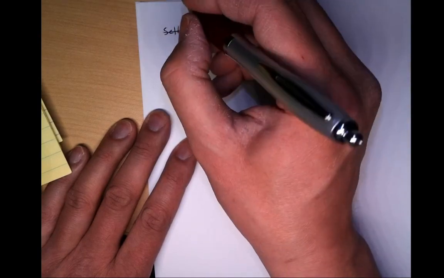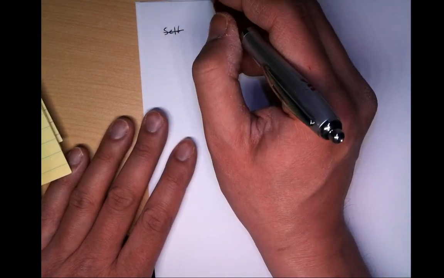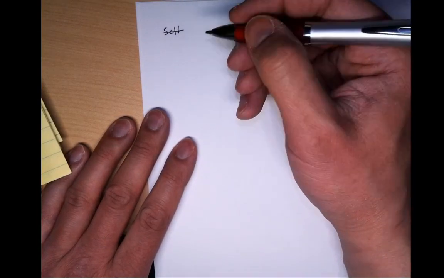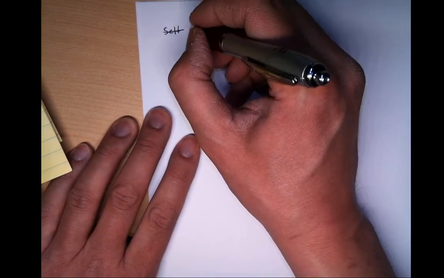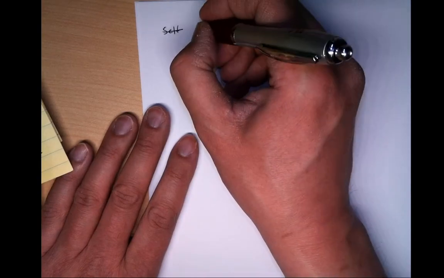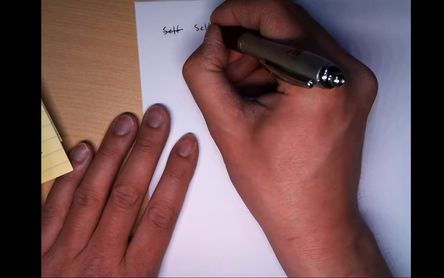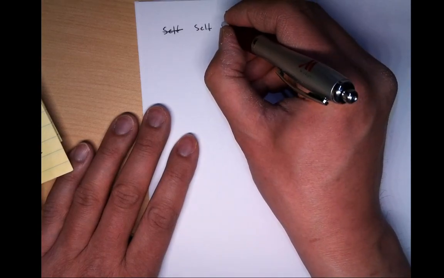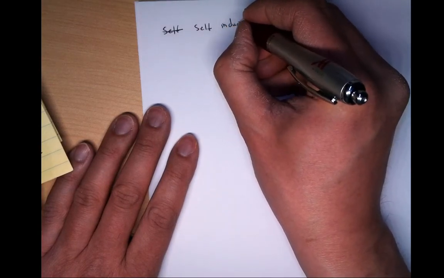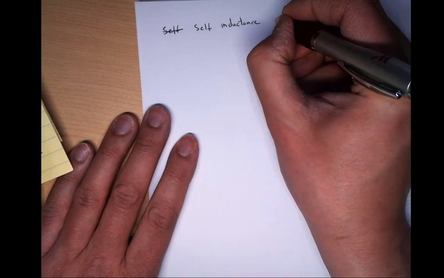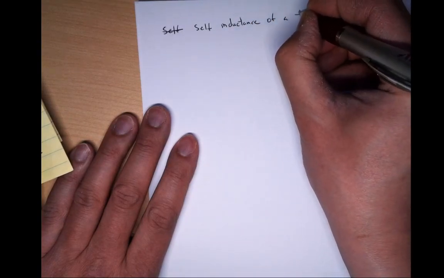So okay, anyway, so I should say first. So the thing that we dealt with thus far, this inductance thing, is really self-inductance, right? Okay, and we're going to talk a little about mutual inductance in a second, right? So let's talk about self-inductance of a toroid.